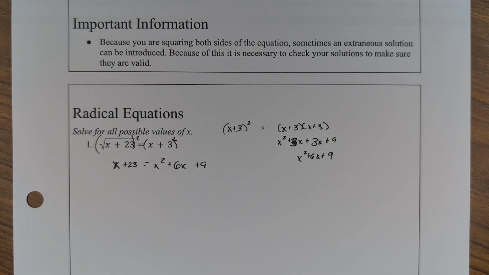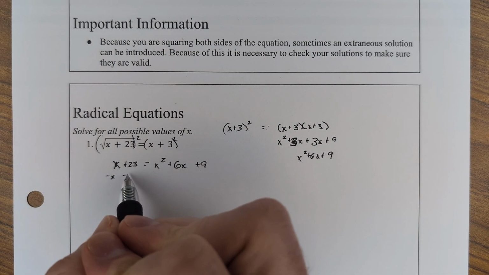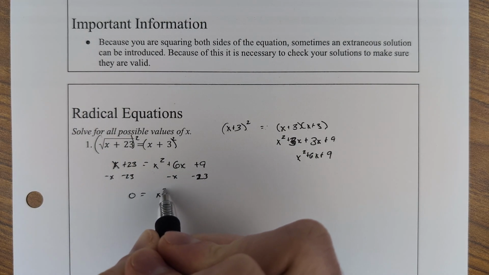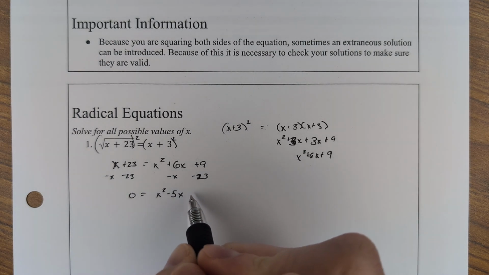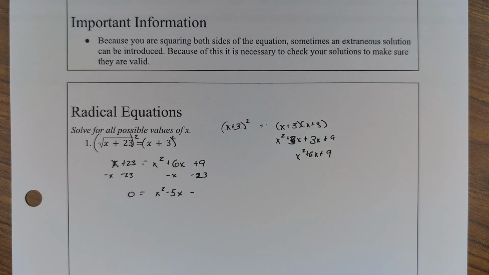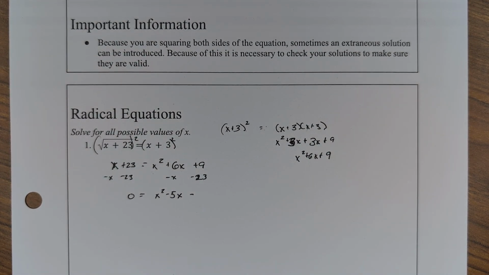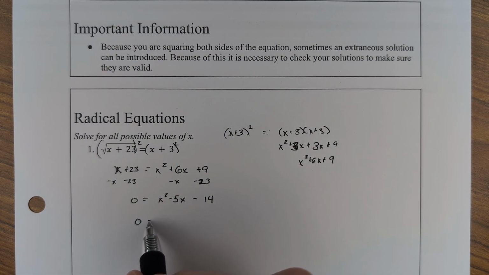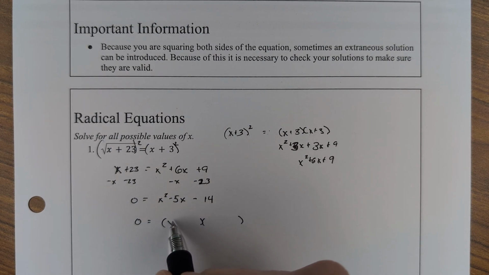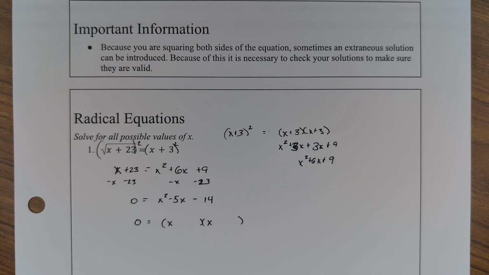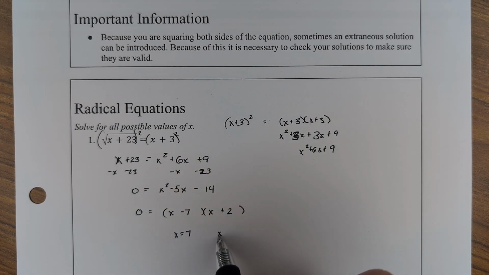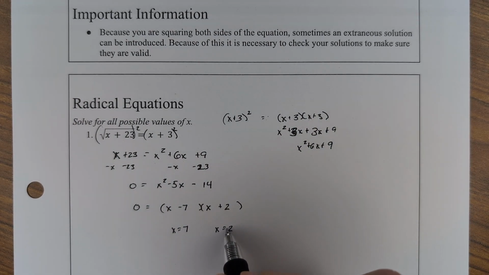Now, because I have a quadratic, everything has to move to one side of the equal sign. So this x and this 23 need to move across. So 0 equals x squared minus 5x minus 9 minus 23 is, I don't know, grab a calculator, negative 14. So because I have a quadratic, I can either factor or do the quadratic formula. I'm going to factor in this case. So I need 2 numbers that multiply to make negative 14 and add to make negative 5. That's negative 7 and positive 2. So the 2 solutions are 7 and negative 2. Oops, lost the negative. Negative 2.